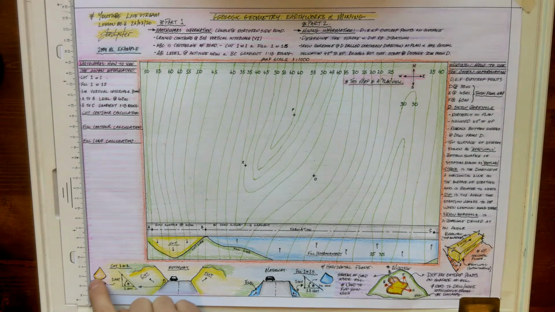And generally speaking, we have these things called a cut cone and a fill cone. We'll get more to them later, but the side of the cut cone would represent the angle that the surface is cut at. So 1 and 1 for the cut, and for the fill, the same idea applies. It's 1 and 1.5 though.